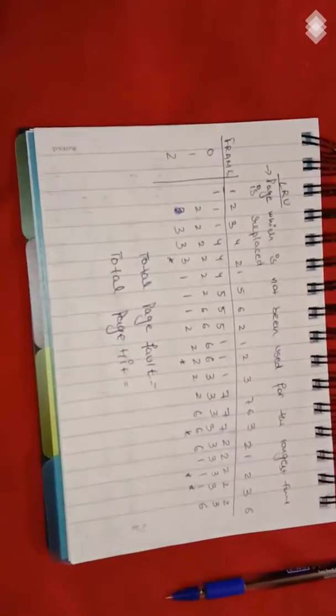Number of strings are 20 and page hit is 4. So the page fault is 16 for FIFO in this question. Now we would be moving towards the second question, that is LRU. Here the page which has not been used for the longest time is replaced.